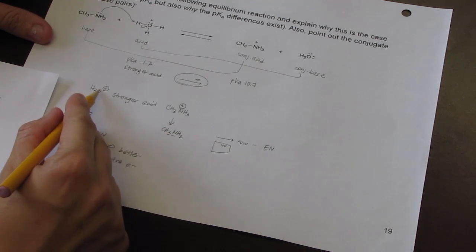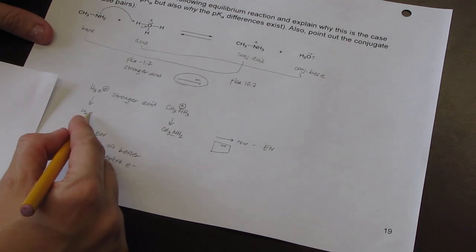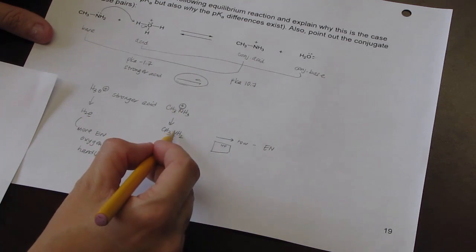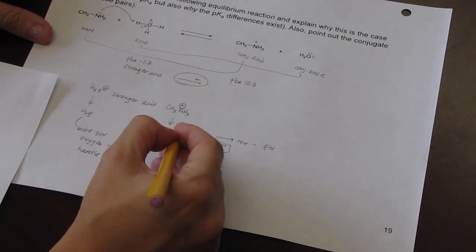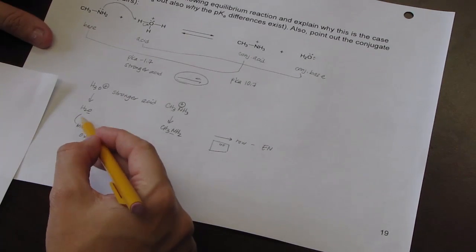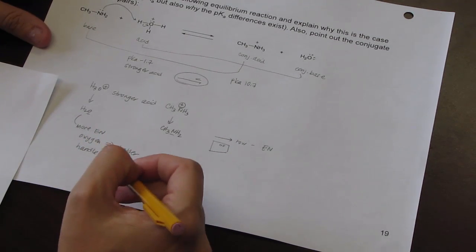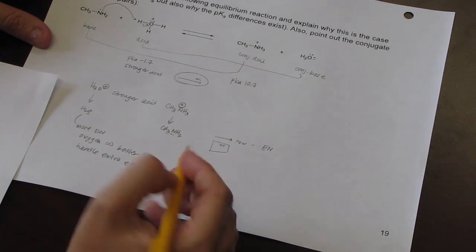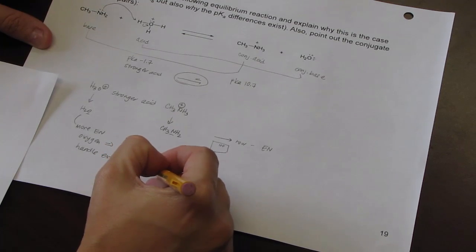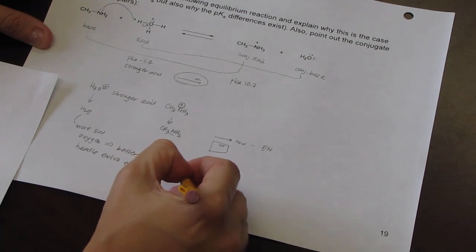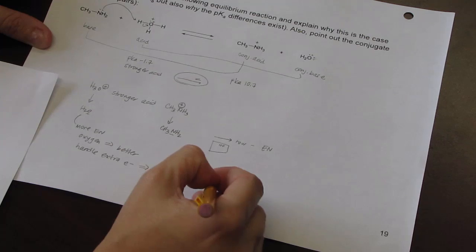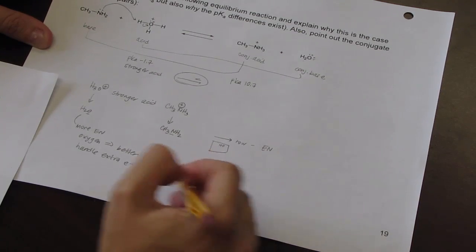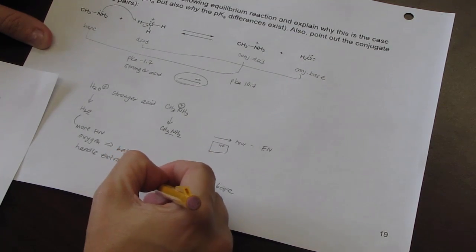Because remember, this had one set of electrons and now it has two. This has none and now it gained an extra lone pair. So because oxygen is more electronegative, it can better handle the extra electrons and therefore it's a more stable conjugate base, and therefore a stronger acid.